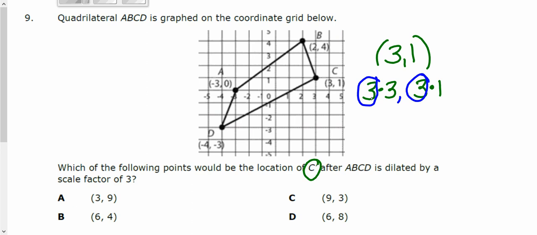So my results would be 3 times 3 is 9, 3 times 1 is 3. So my results would be 9 and 3. So I'm just going to imagine that for a second. So if this was at 3 and 1, for it to expand, it needs to be at 9 and 3. So 9 and 3 would be way out here and up here, which makes sense because I'm going to stretch it out.